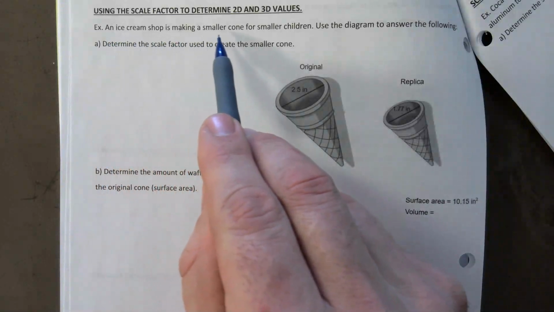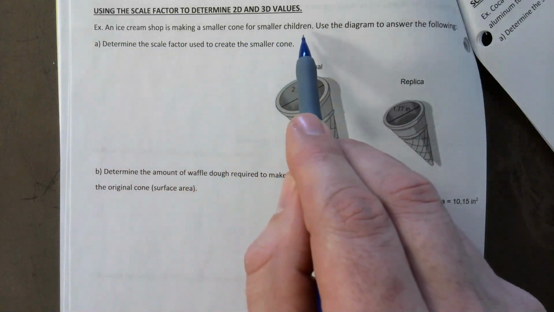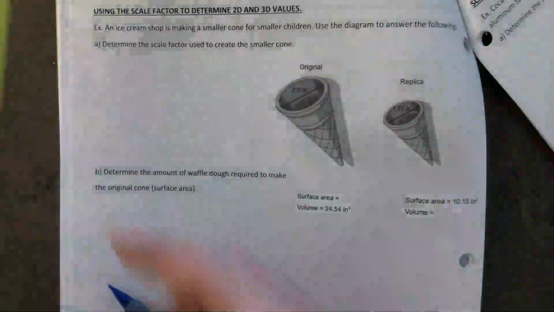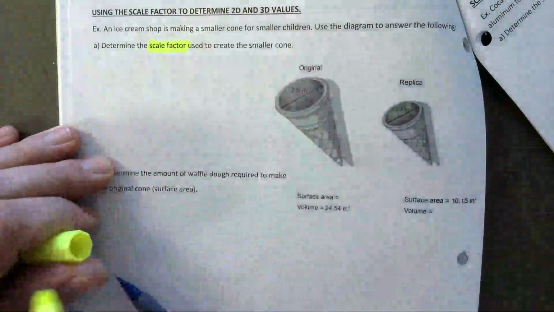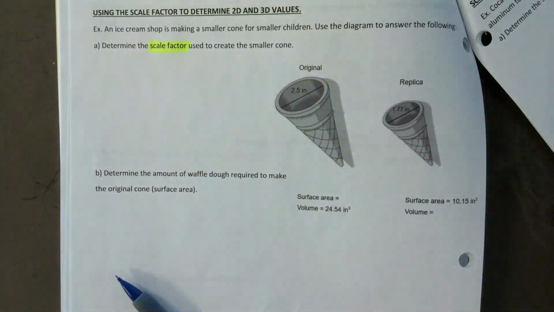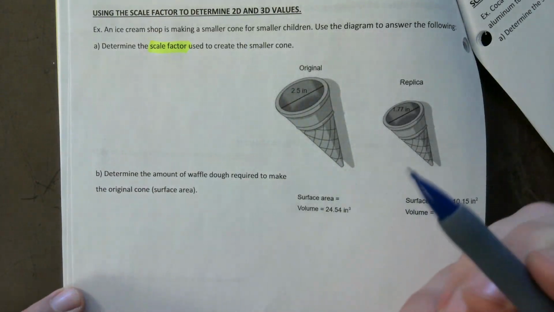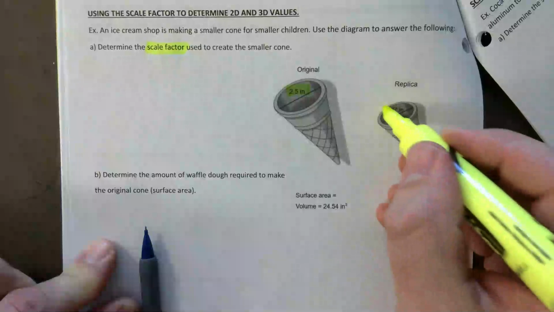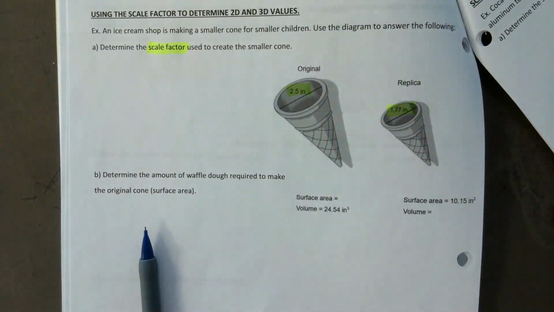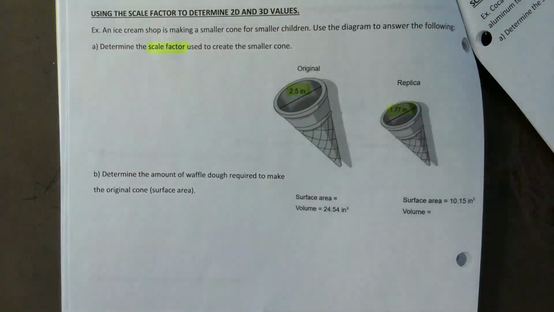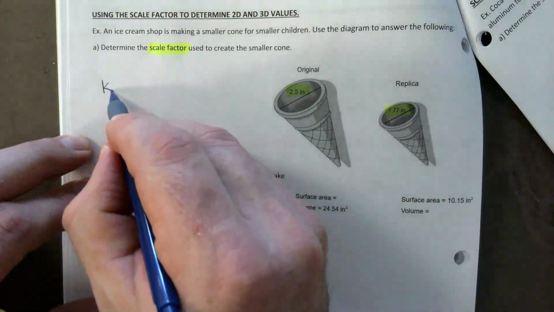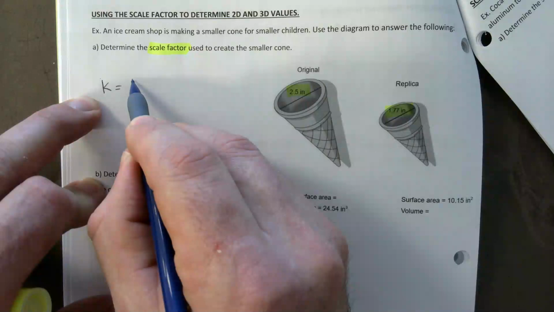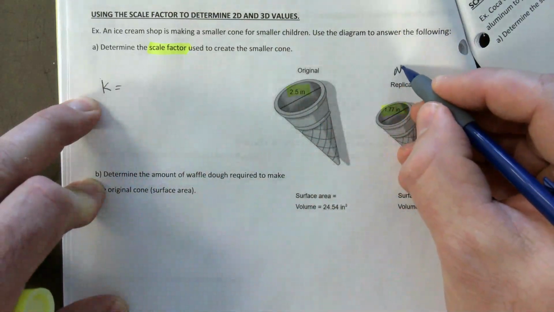An ice cream shop is making smaller cones for small children. Use the diagram to answer the following. Determine the scale factor created to make the smaller cone. In this case, if you look at the dimensions, are there any squared units? No, it's just inches. Both of them are inches, so I don't even need to convert. It's the diagram, or original, and the replica would be new. Let's put new on top of replica.